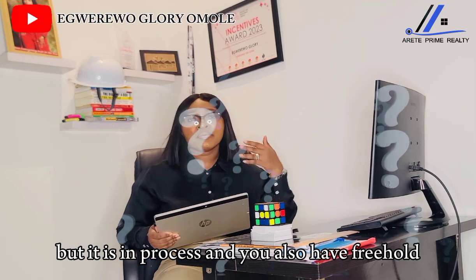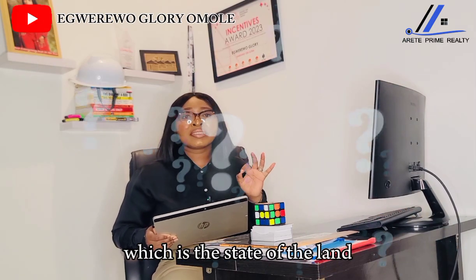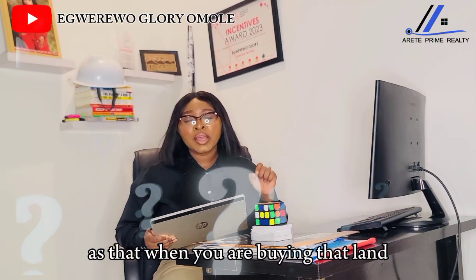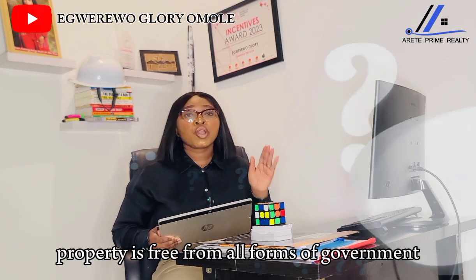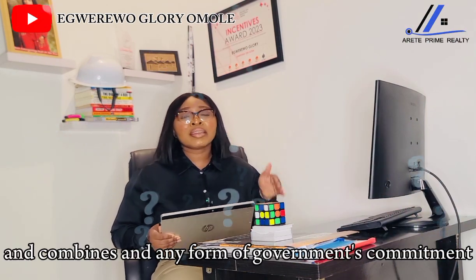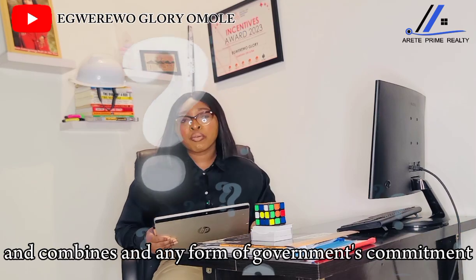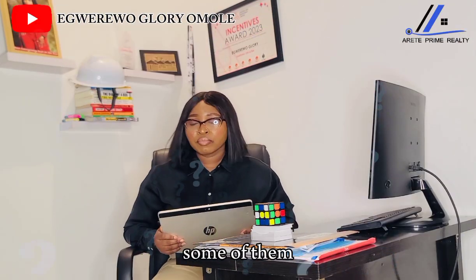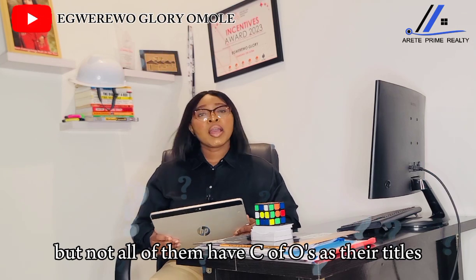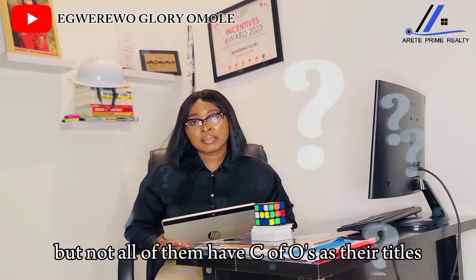And you also have freehold, which is the state of the land as at when you are buying that land, meaning that that particular property is free from all forms of government encumbrance and any form of government commitment. So yes, some properties have a C of O, but not all of them have C of O's as their titles.